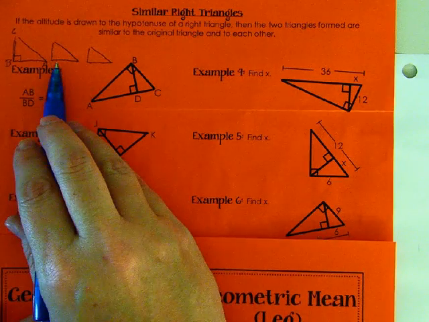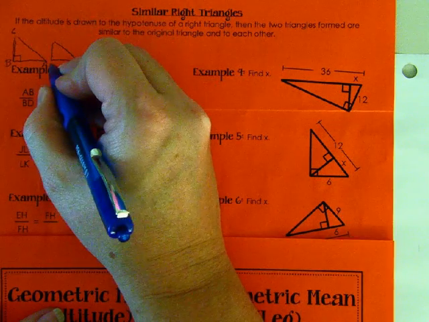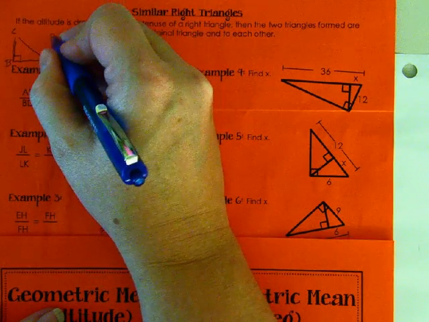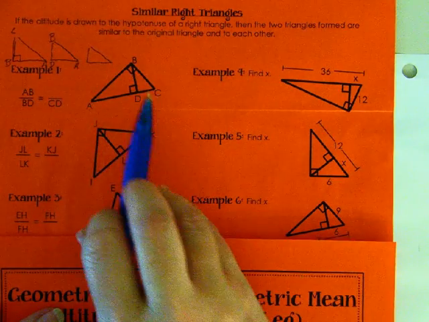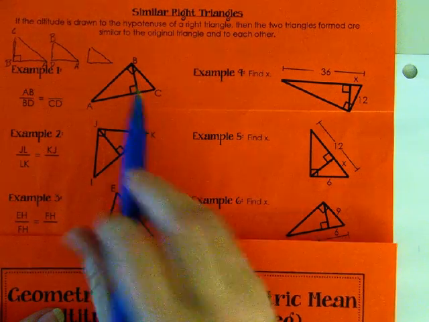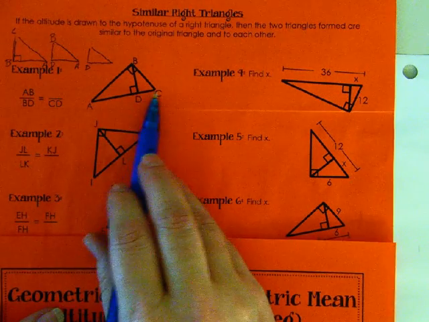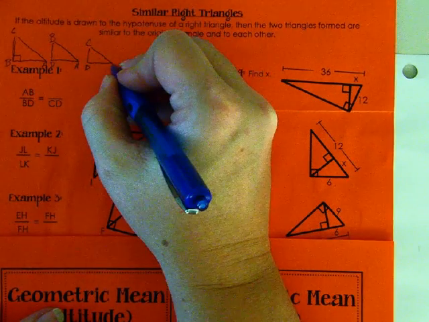Okay, I'm going to do the same thing for the next one, the medium-sized one. My right angle is at D, my short leg ends at B, and my long leg ends at A. For the little one, I have my right angle is at D again, my short leg ends at C, and my long leg ends at B.